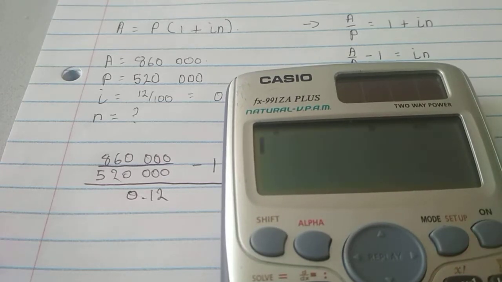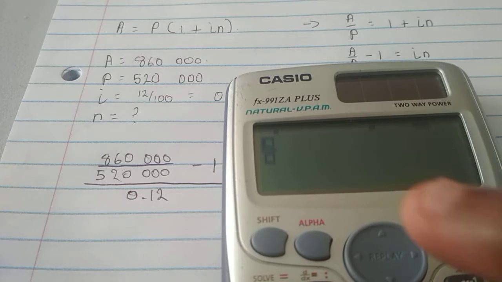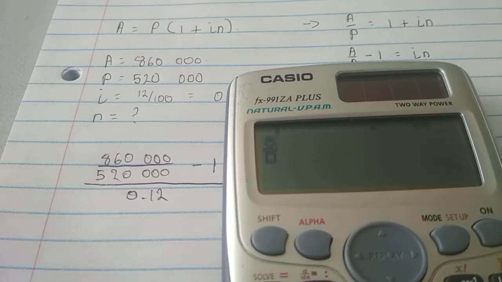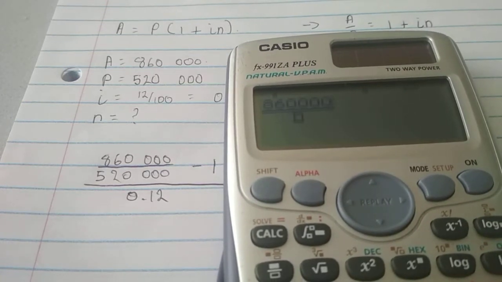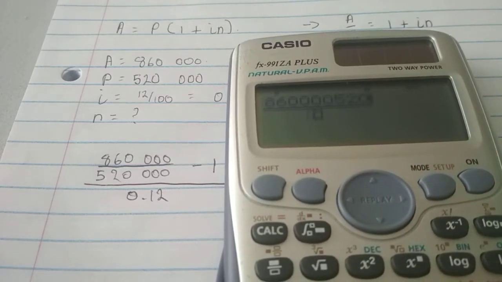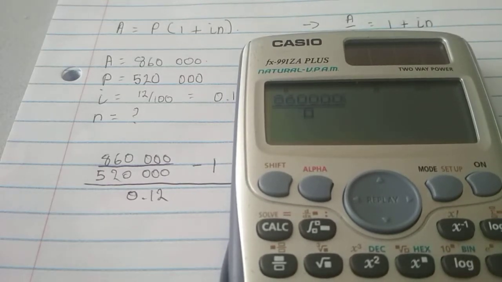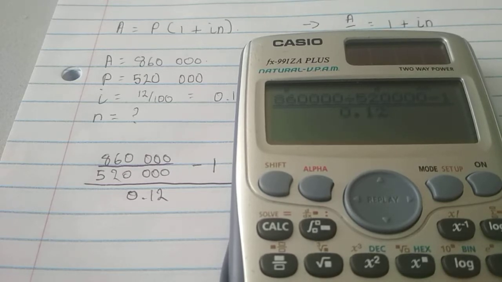Here's our calculator. Let's put it on. So we'll put the fraction first. 860,123 divided by 520... Oh, sorry. Let's start again. 860,123 divided by 520,123, minus 1. All of that divided by 0.12.